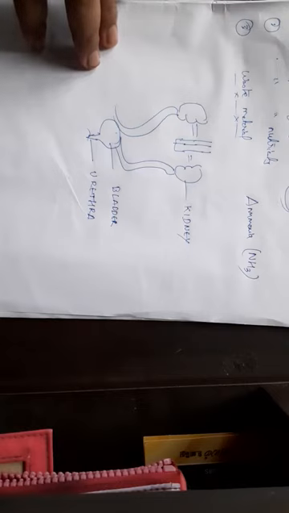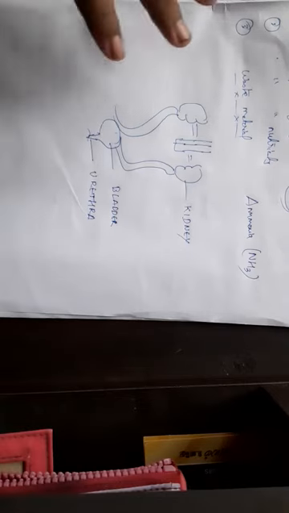In the upcoming class we will be studying this excretory system. For now we'll just be doing this much.